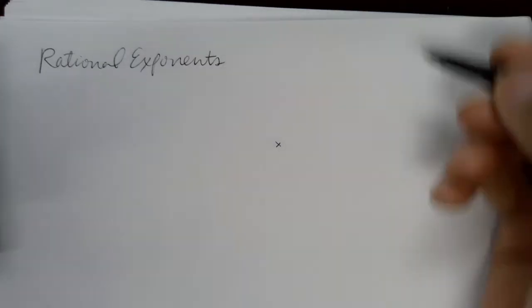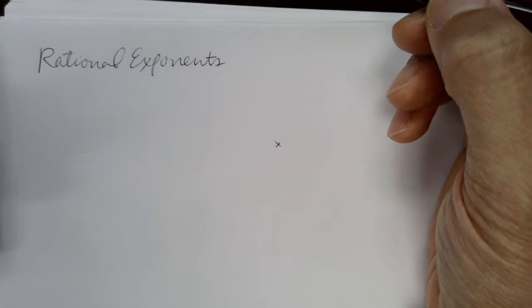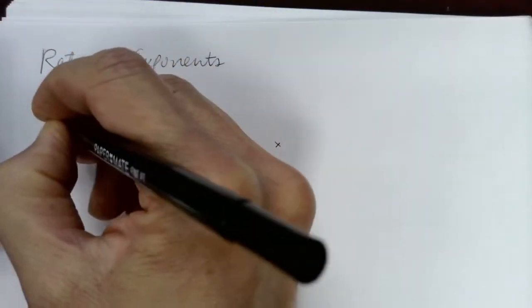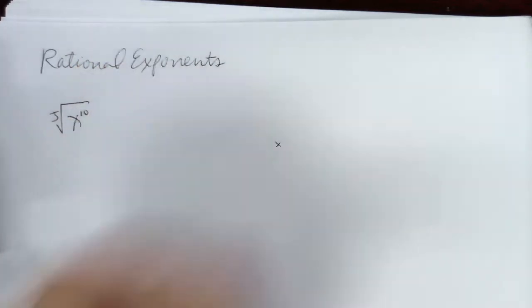Okay, I'm going to continue working through rational exponents, starting with 46 on page 22. I have the fifth root of x to the 10th.